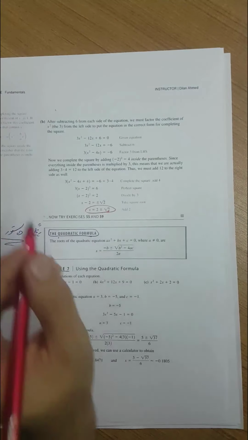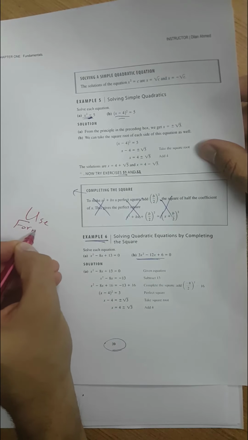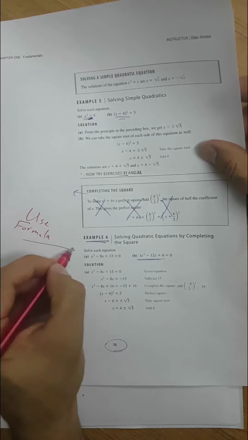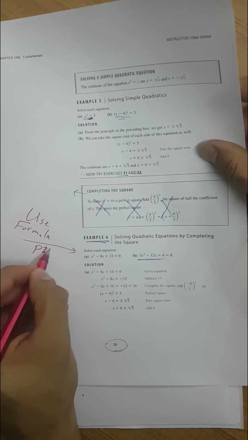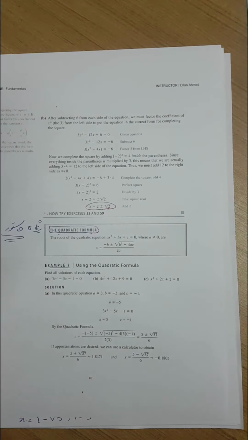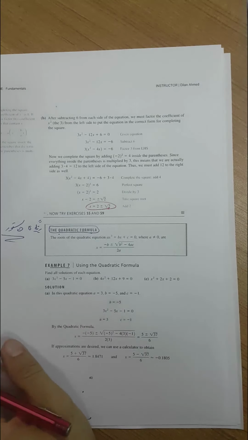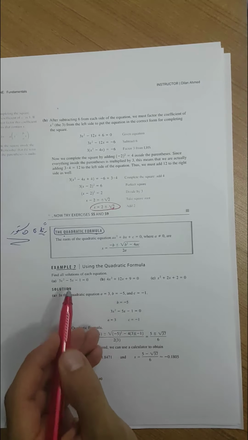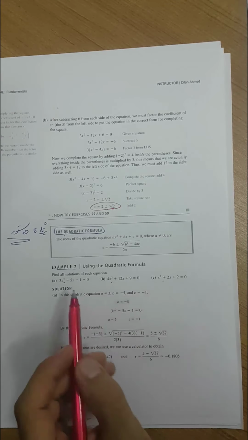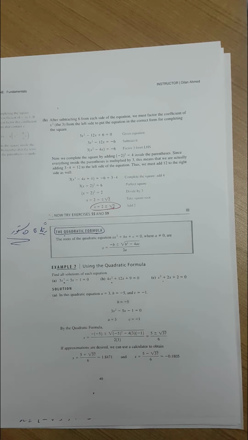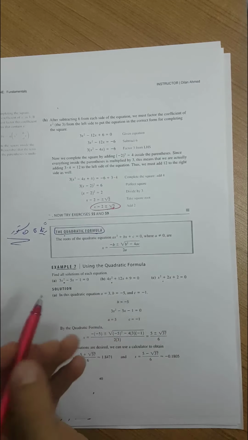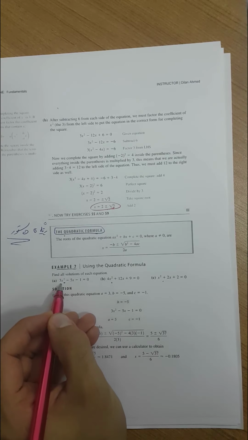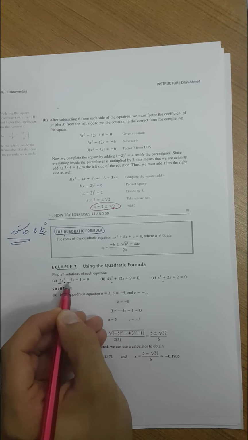So that's why I say use the formula here, on page 40. Here we have three more examples about the quadratic formula, and most of them are easy, because you just need to recognize or distinguish a, b, c.